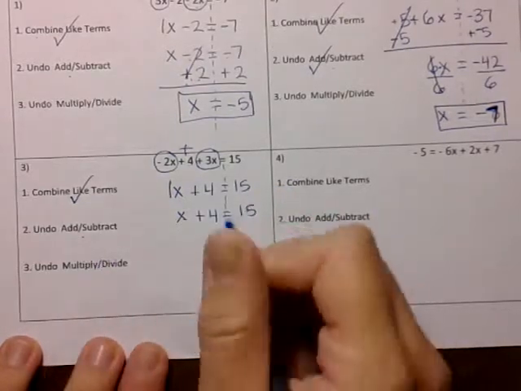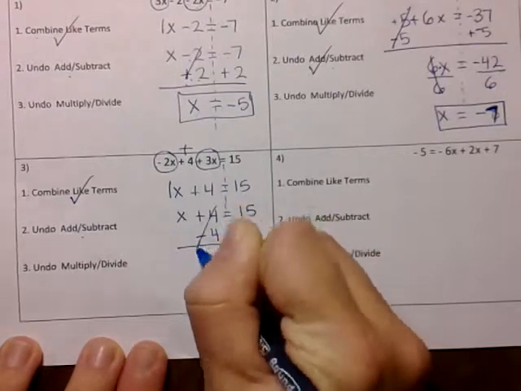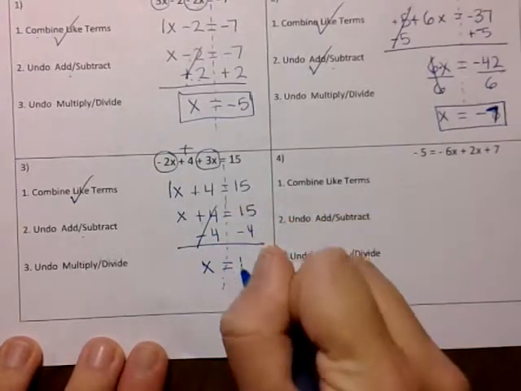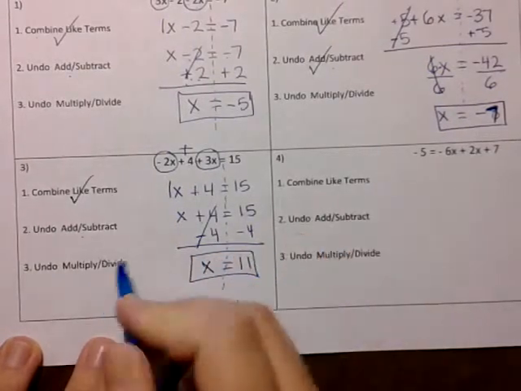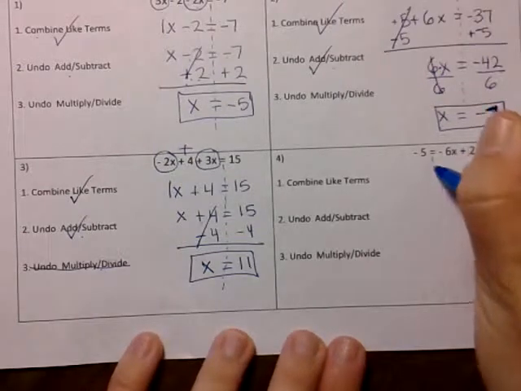I'm going to undo addition or subtraction. There's addition right here, so I'm going to subtract 4 from both sides. These cancel out, and I have x equals 15 minus 4, which is 11. There's no multiplication or division to do, so I can just cross that off. Last example, draw my dotted line.